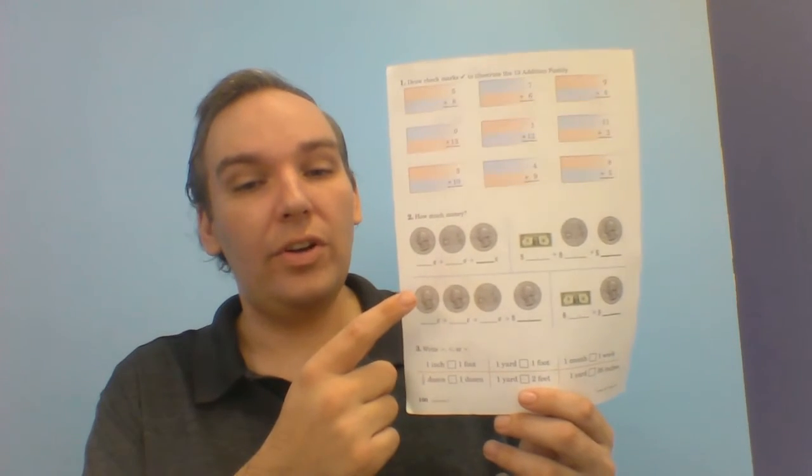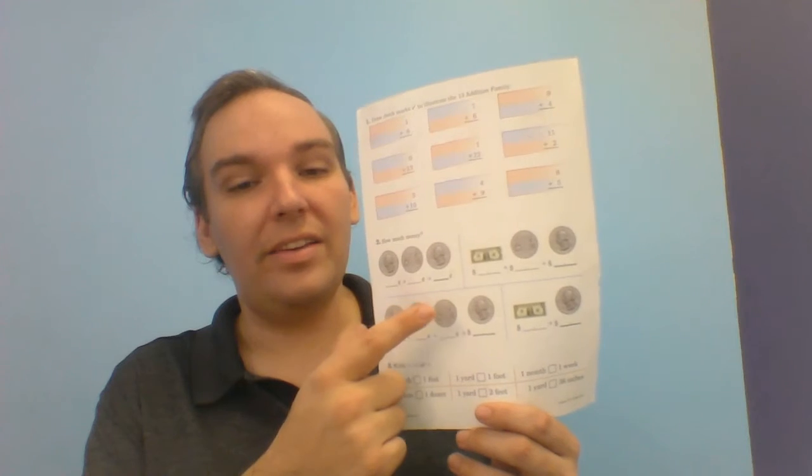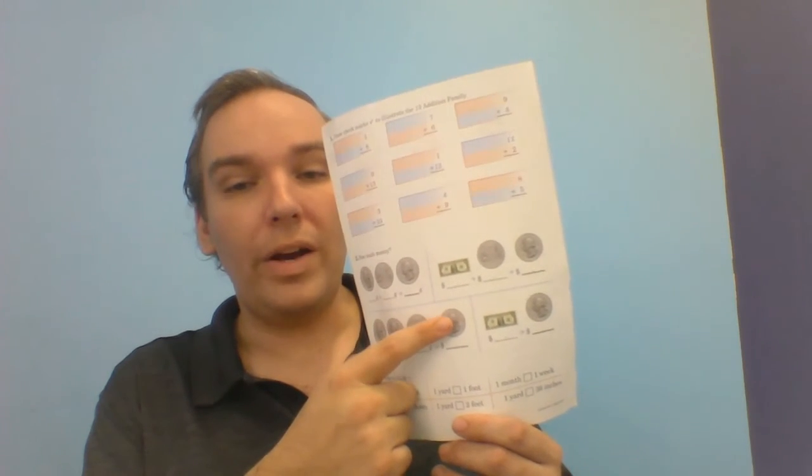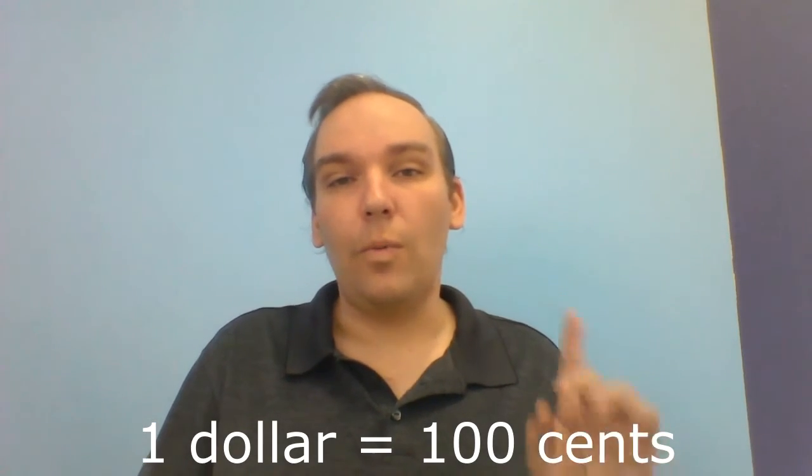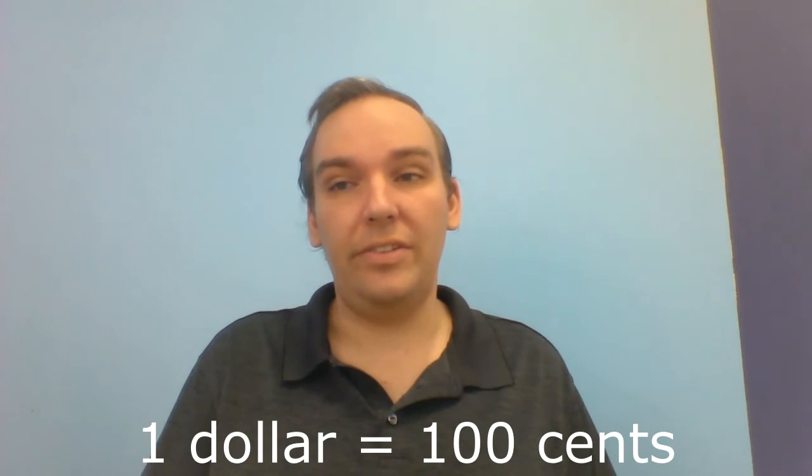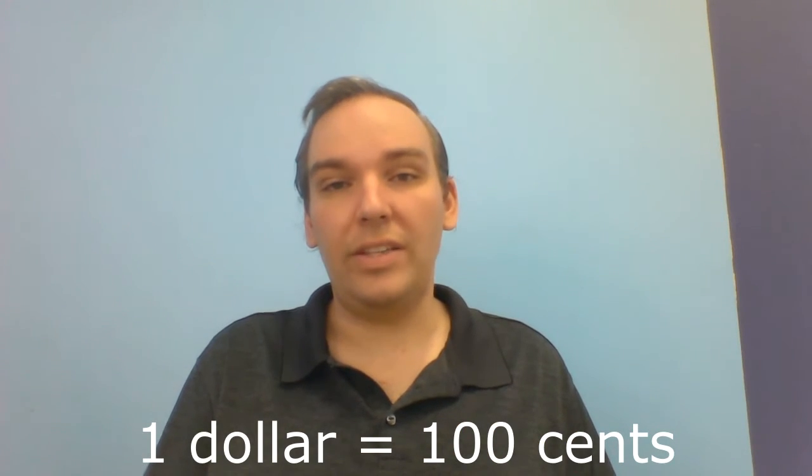Here you have 25, 50, 75, 100 centavos, which is the same as $1. That's the second new thing we're going to learn today. Okay, $1 is the same as 100 cents. $1 es el mismo de 100 centavos. Take a look at what I have down here at the bottom of the screen for you. $1 is the same as 100 cents. $1 es el mismo de 100 centavos.